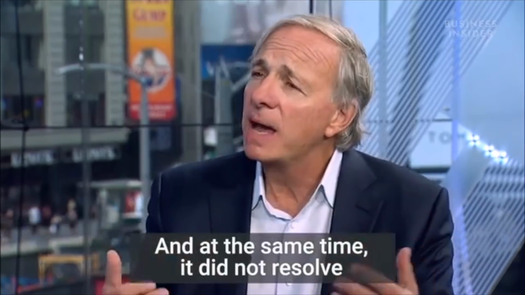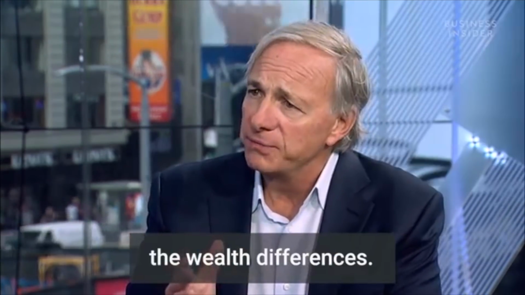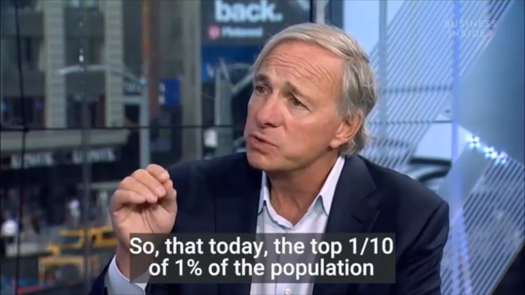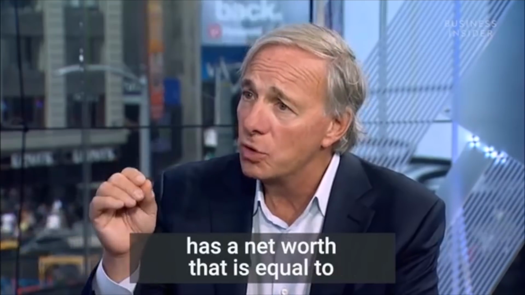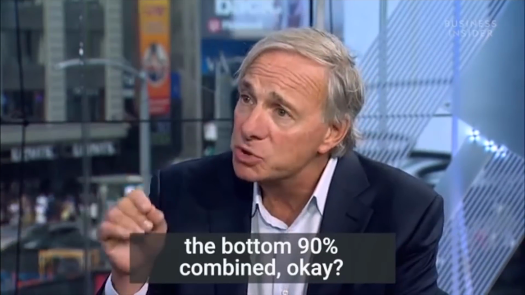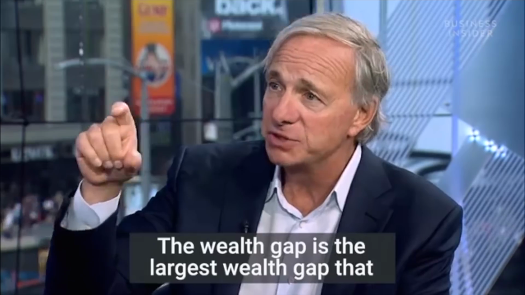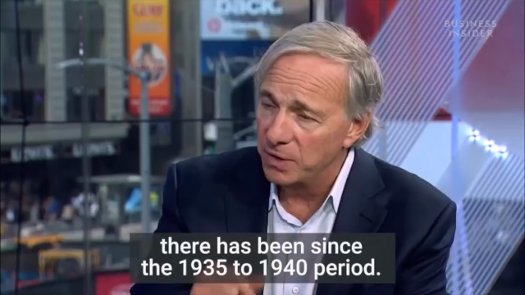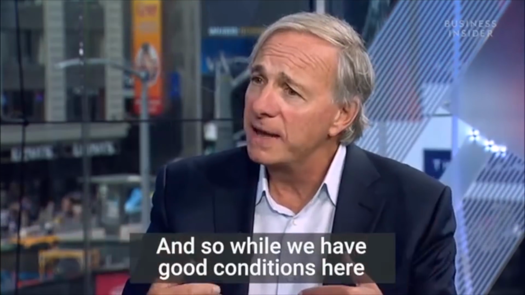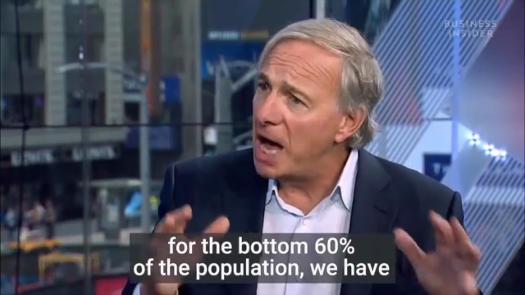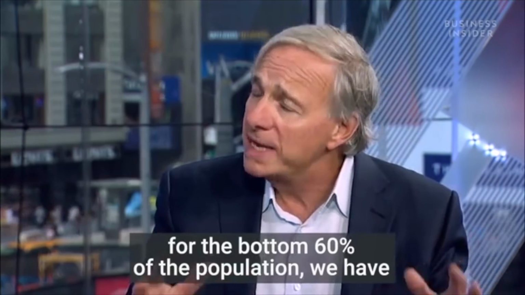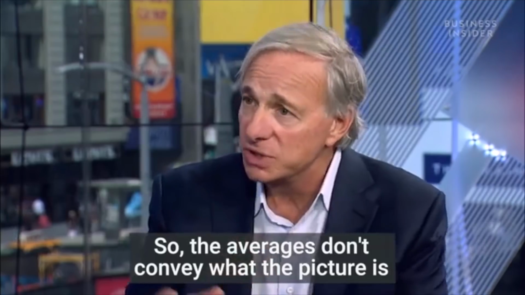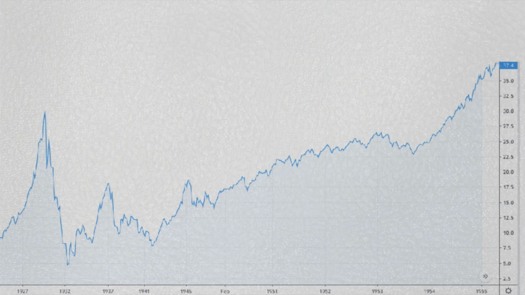And at the same time, it did not resolve the wealth differences. So that today, the top 0.1% of the population has a net worth that is equal to the bottom 90% combined. Okay, the wealth gap is the largest wealth gap that there has been since the 1935 to 40 period. And so while we have good conditions here for the bottom 60% of the population, we have bad conditions. So the averages don't convey what the picture is because of this disparity.